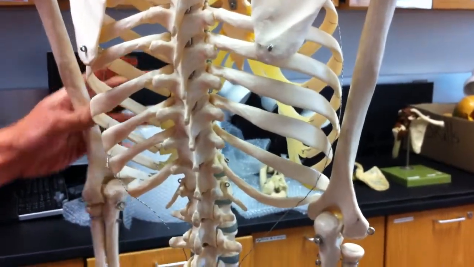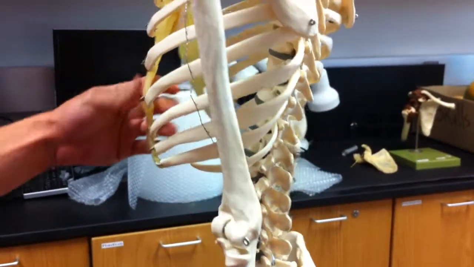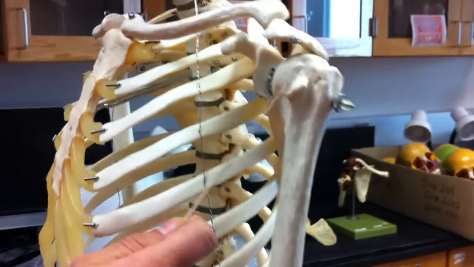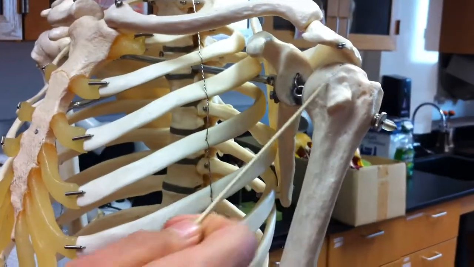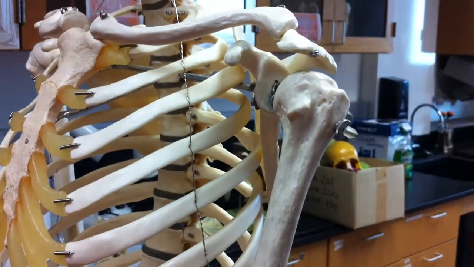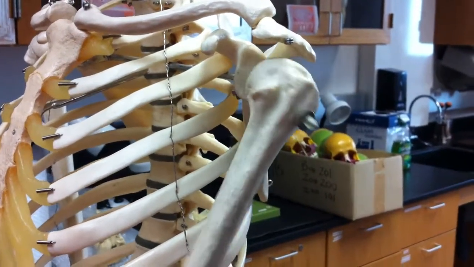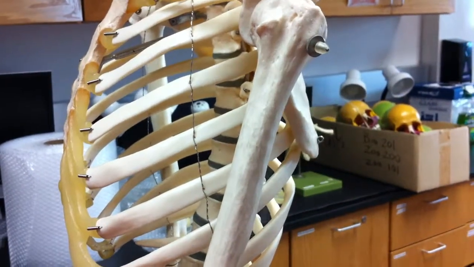That covers this area. Going to the upper limb here, we have the humerus, starting up on top, which again articulates with the glenoid cavity. You have the head of the humerus. You have your anatomical neck. You have your greater tubercle and lesser tubercle. In between that, you have your intertubercular sulcus. You have your surgical neck, which is again more likely to be damaged.